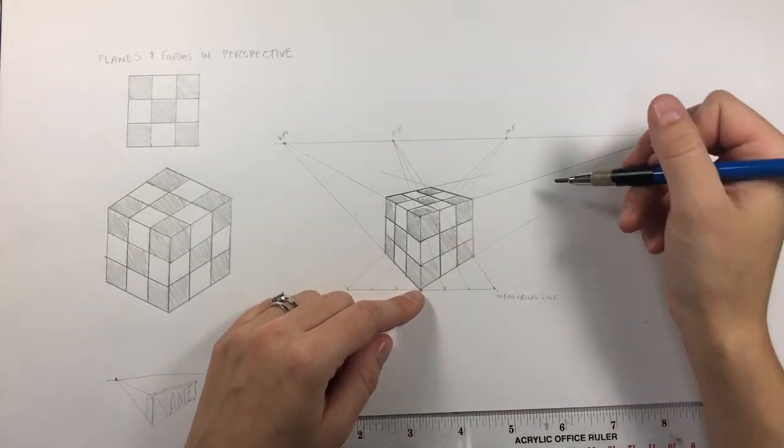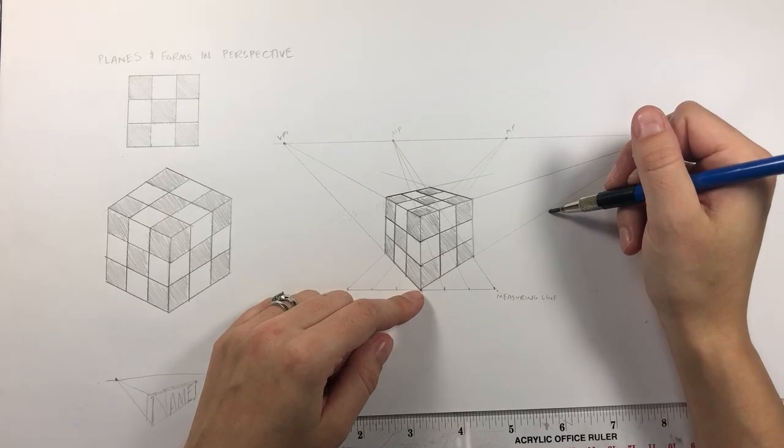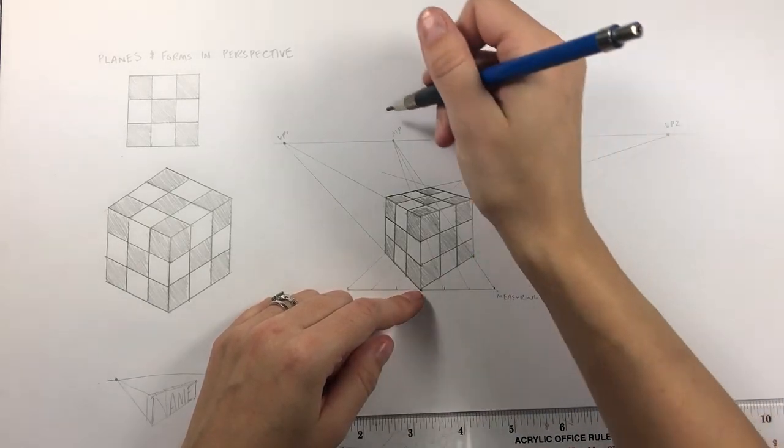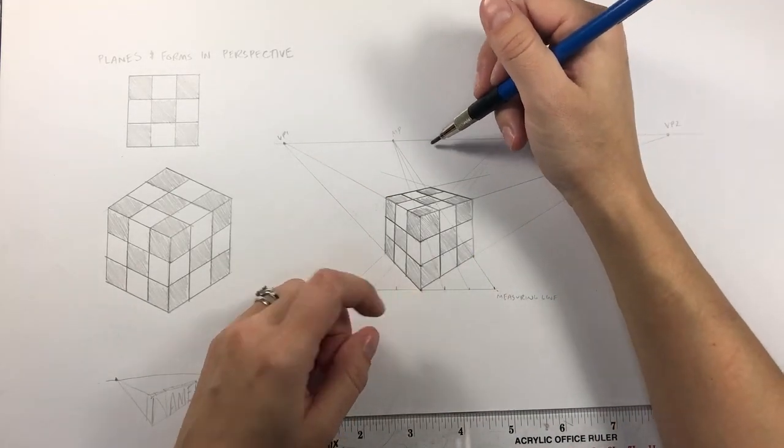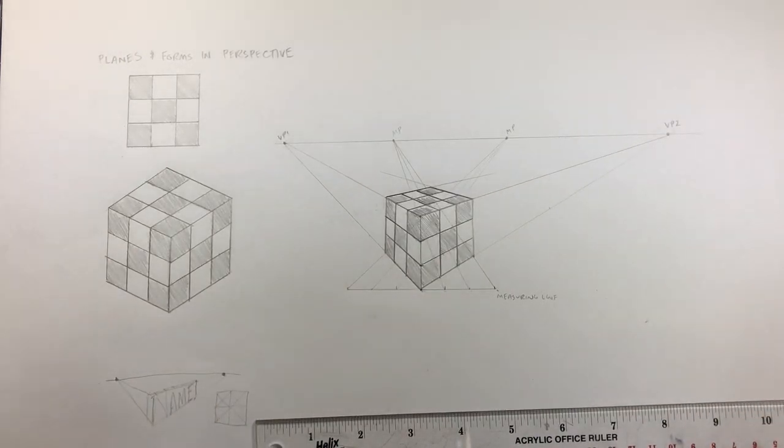And then it's a matter of figuring out where you want your back side to be, and then connecting the end of your measuring line to the horizon, which will give you your measuring point. Okay?